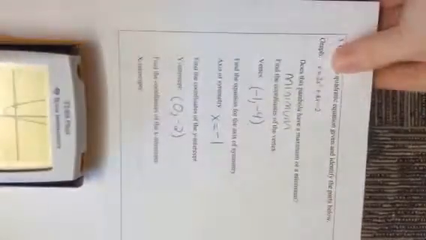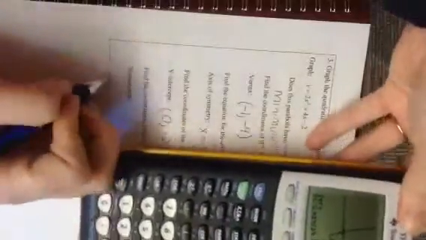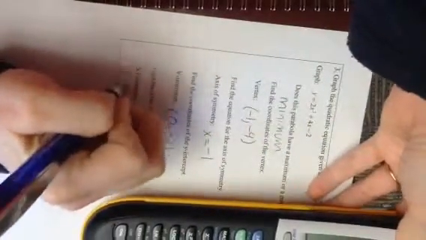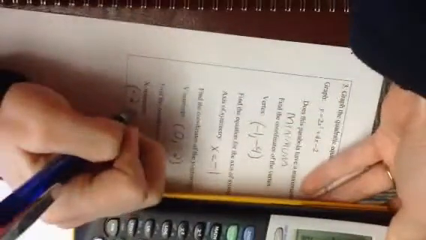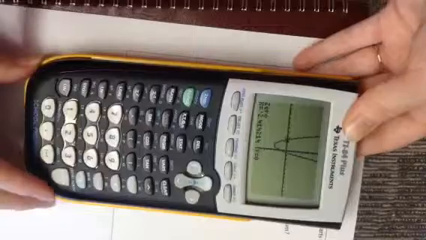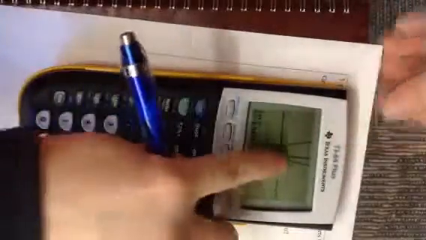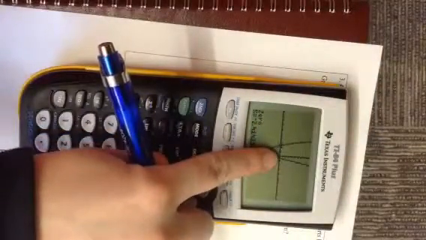So I would write down for my answer, parentheses, -2.41, comma 0. That's what I would want you to record from this screen. But we've got another x-intercept over here, so we need to do it again.